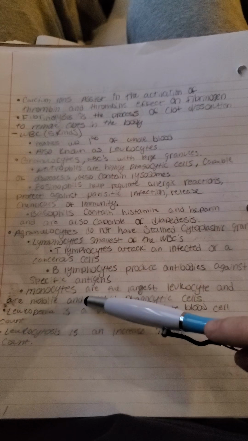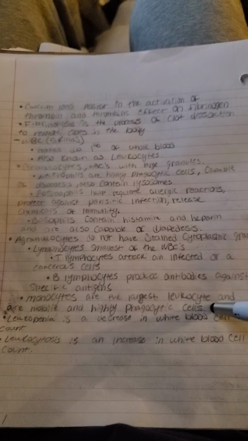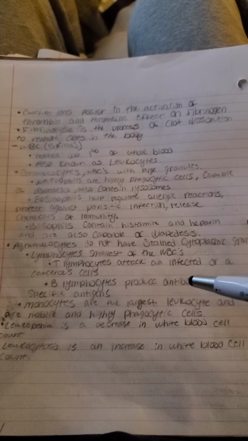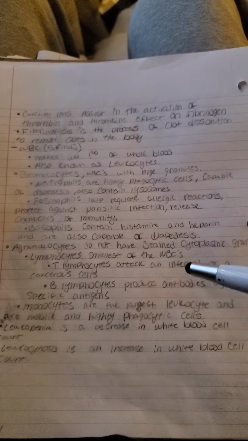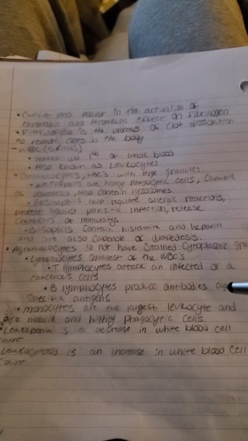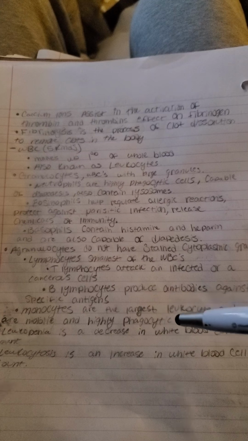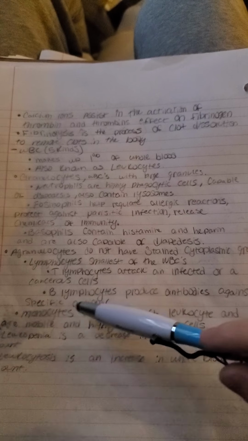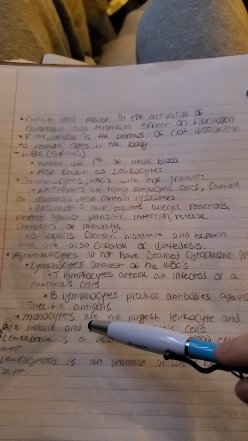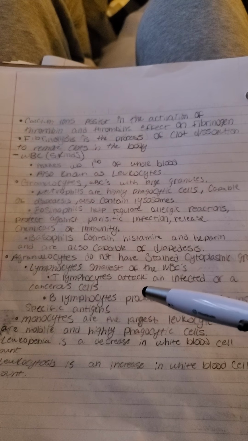And then we have monocytes, and they are the largest leukocytes. So they are the biggest white blood cell, because remember, leukocyte does mean white blood cell. They are highly mobile and highly phagocytic cells. So again, they're big removers of garbage that is in our system.